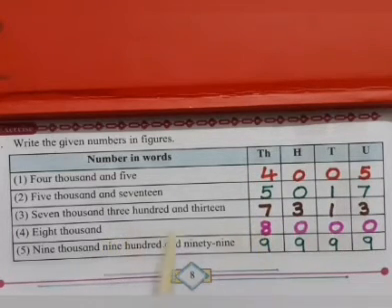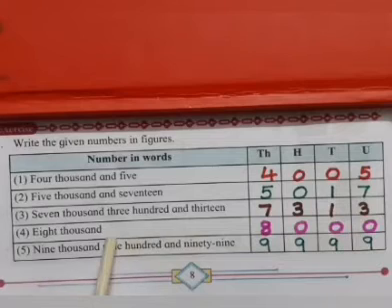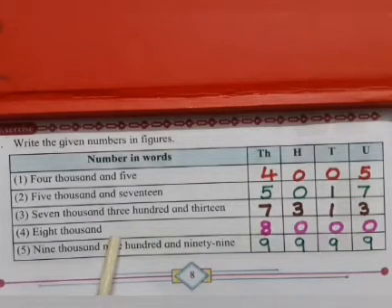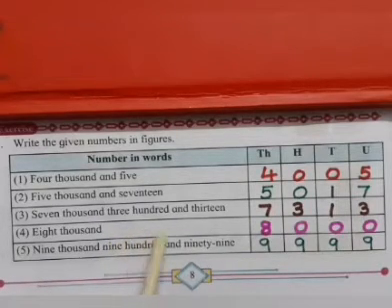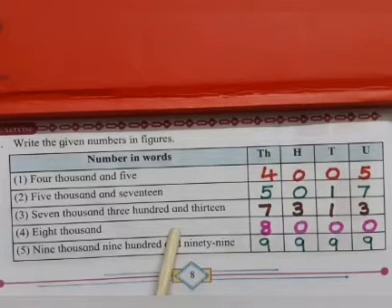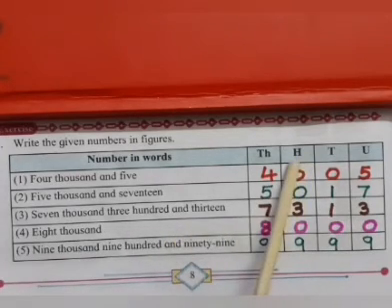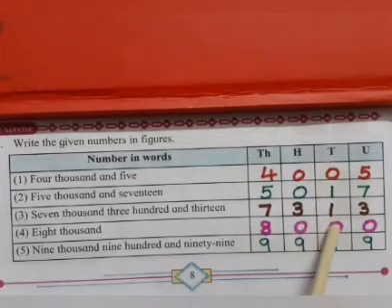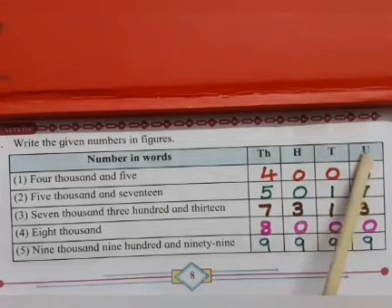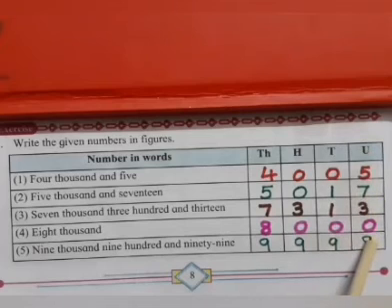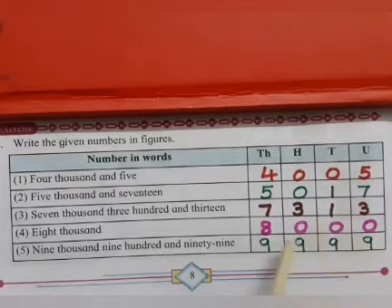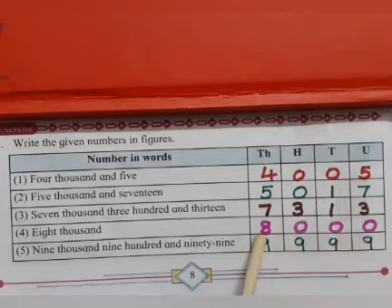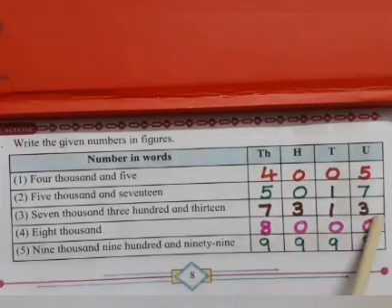Now children, here they have not mentioned anything about the hundreds place, the tens place and the units place. So in the hundreds place, we will write 0. In the tens place, we will write 0. And in the units place, we will write 0. So now our number is 8,000.